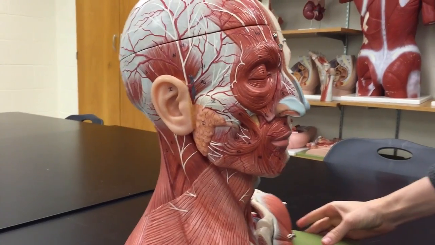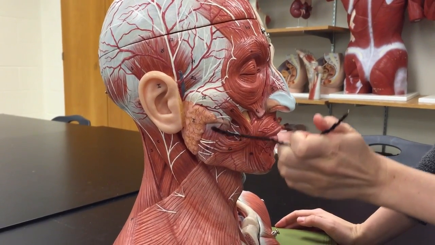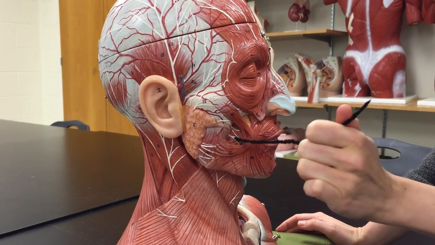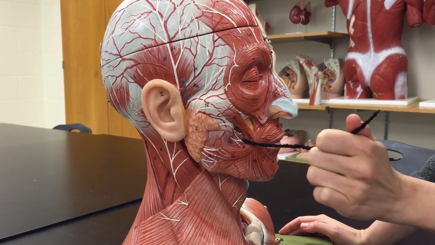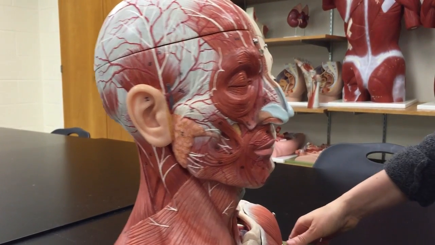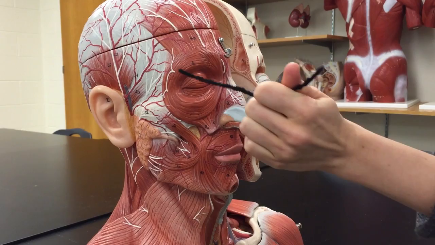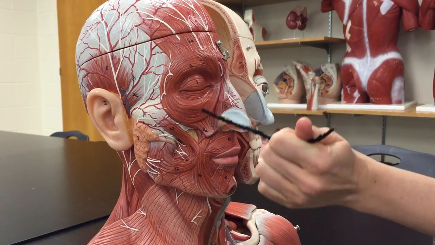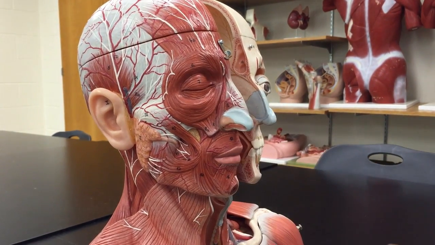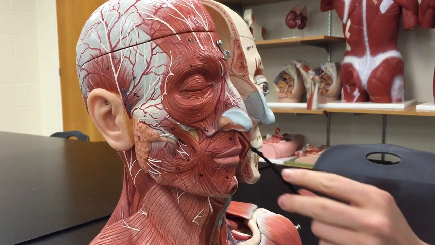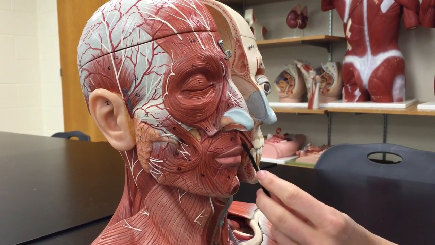This big guy right here, this is your masseter. And then you can see deep to that is your buccinator. You also have orbicularis oculi, which is a round muscle surrounding the eye. And then orbicularis oris, same thing, surrounding the mouth.